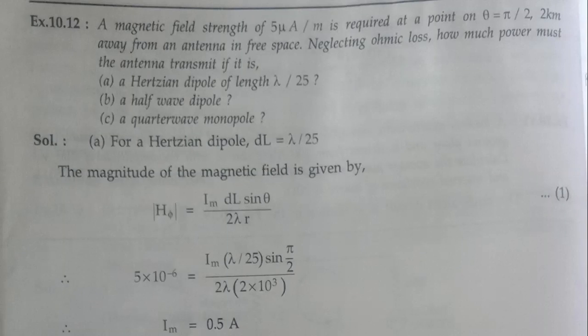So you need to calculate in all the cases, if the various kinds of dipoles are used, how much power must the antenna transmit. We are interested in the transmitting antenna and we are going to calculate its radiation. By observing all these given parameters, we need to find the unknown parameter, that is how much power is transmitted through the transmitting antenna.